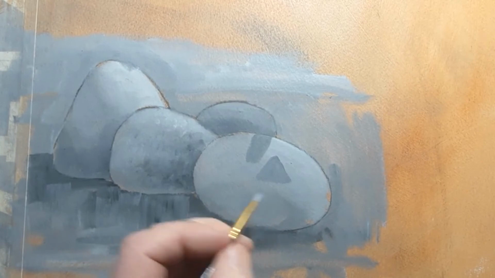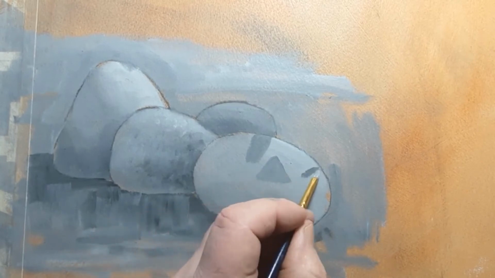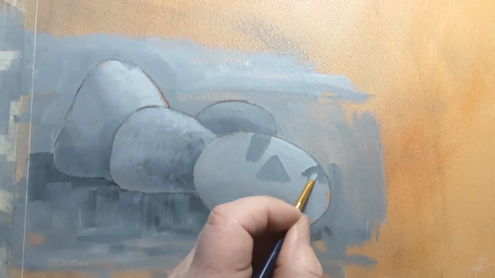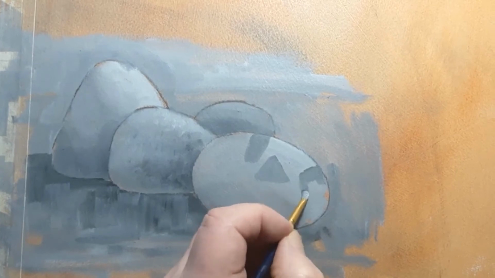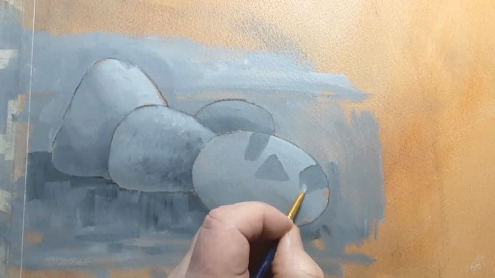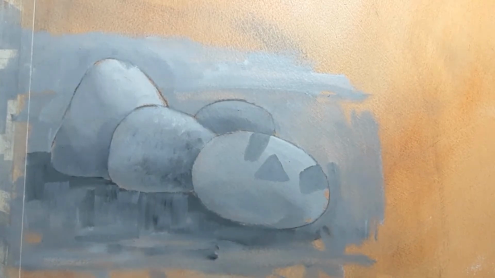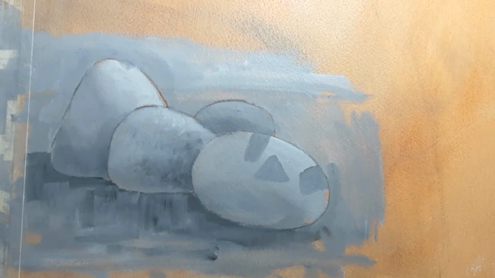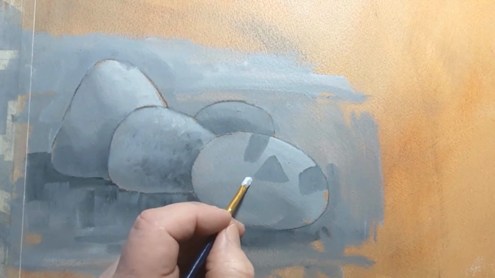So I'm going to put in a few more of these here. And this is purely an experiment. I hadn't originally planned to do this, but it might be an interesting thing to do. So I'm just taking my time here. This is paint virtually from the tube. There's no medium mixed in it.